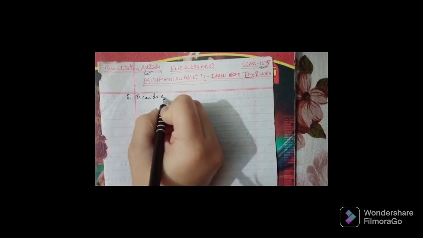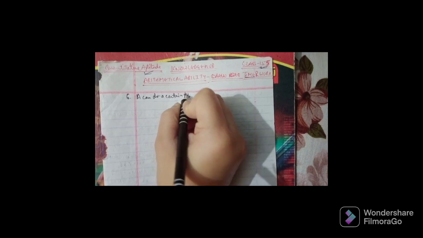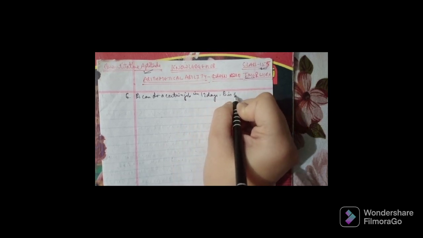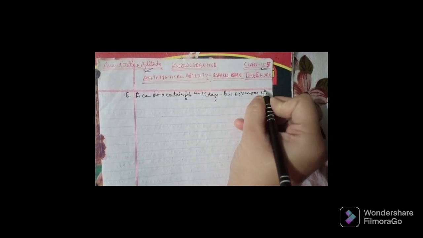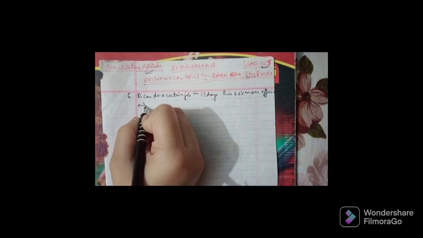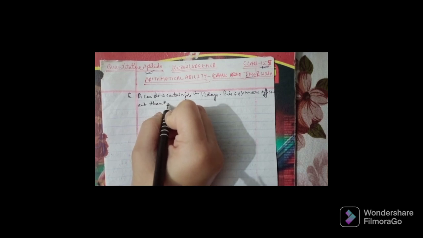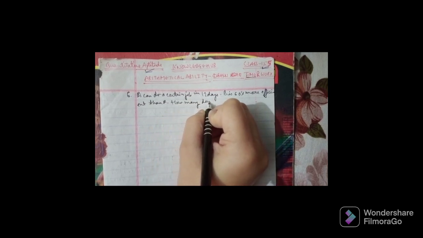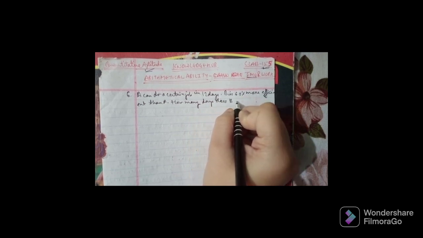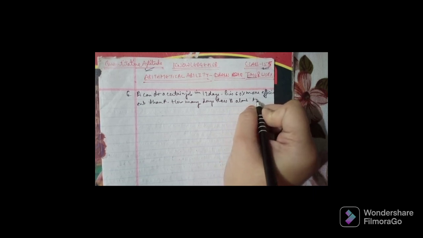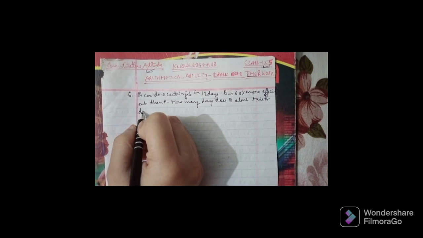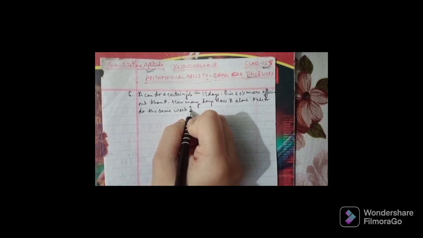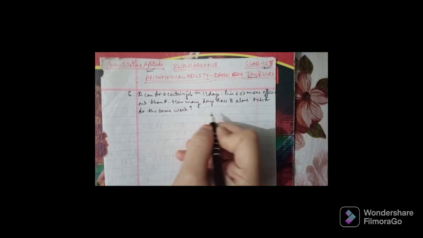A can do a certain job in 12 days. B is 60% more efficient than A. How many days does B alone take to do the same work, or the same job?